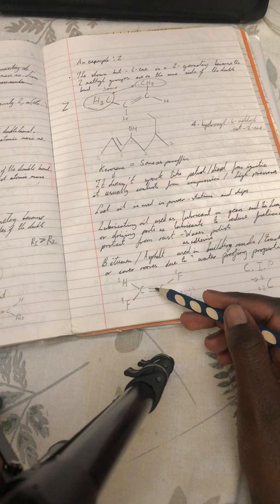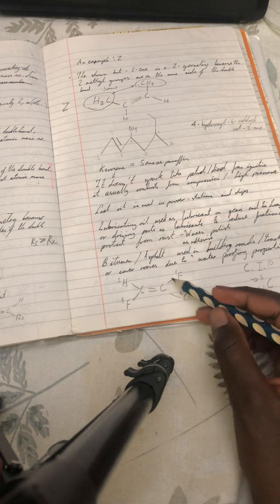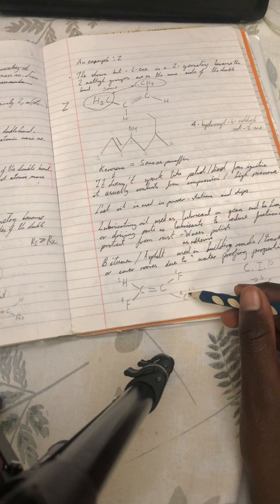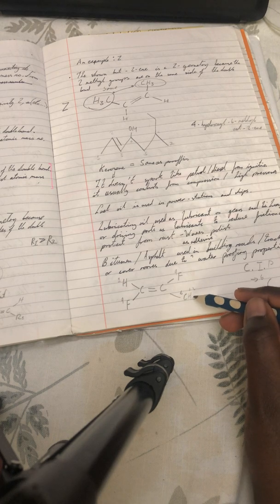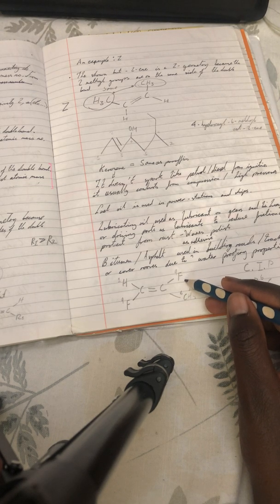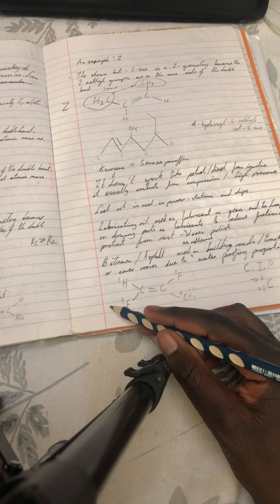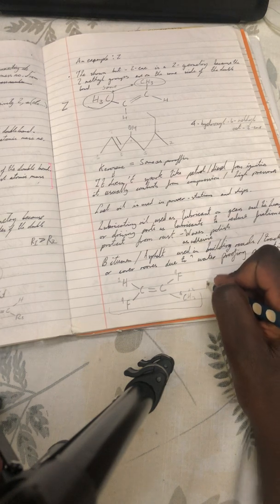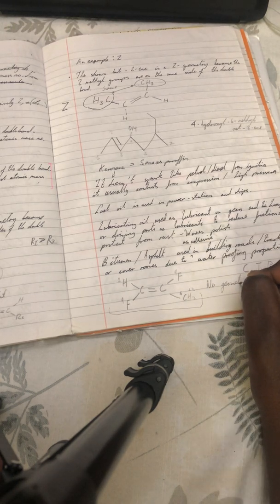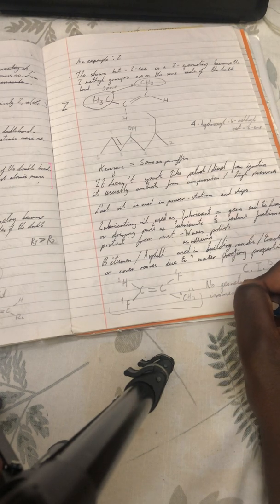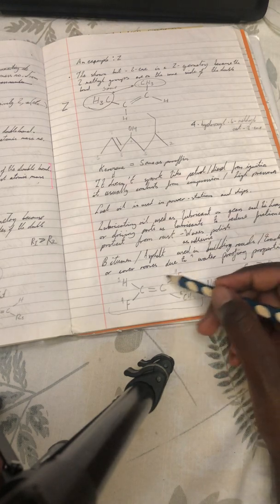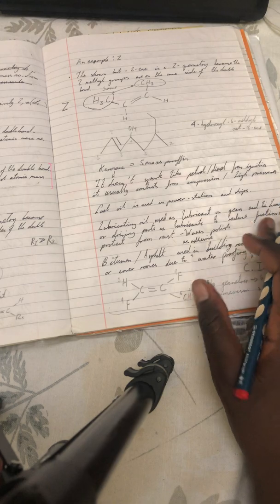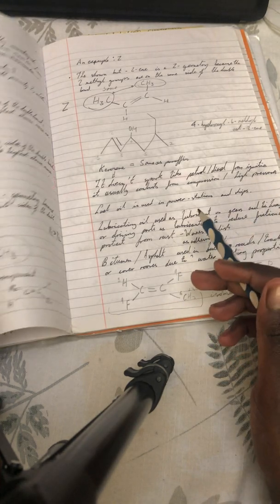You can't have geometric isomerism on this compound because on this side they both have the same mass. Fluorine and methyl groups have the same mass. Because of that, there's no heavier group on a particular side. Therefore, there's no geometric isomerism displayed on this compound. Although it may appear like it does, it doesn't. So you just have to make sure you count the mass numbers, because this one clearly doesn't have any geometric isomerism.